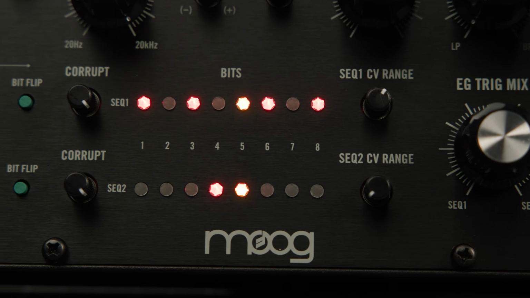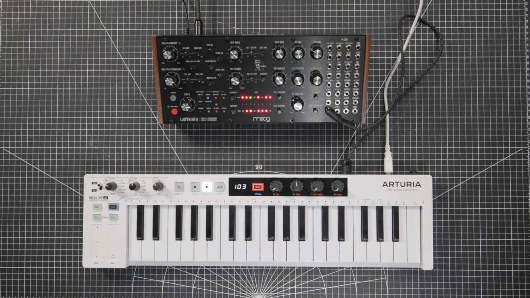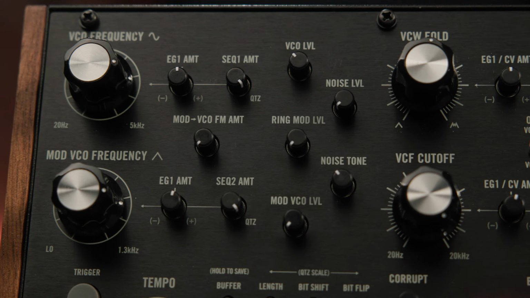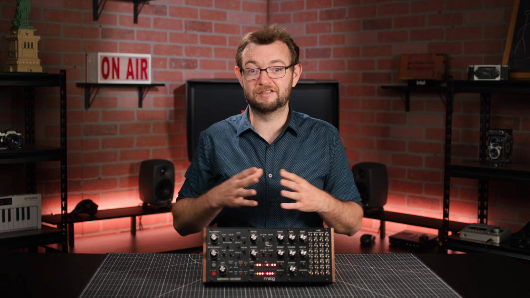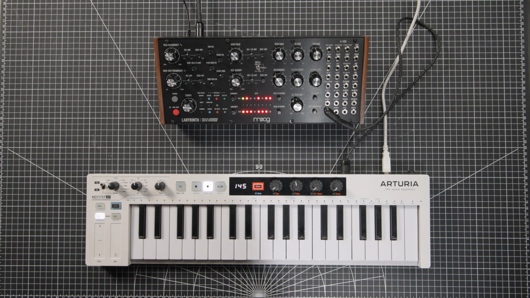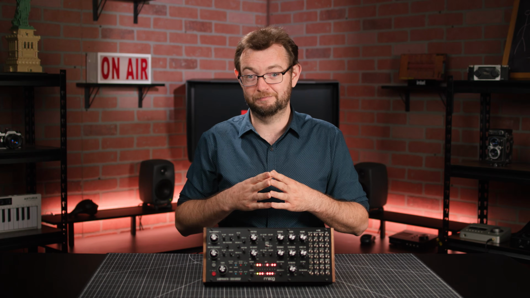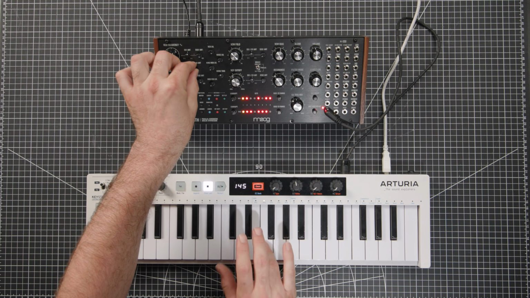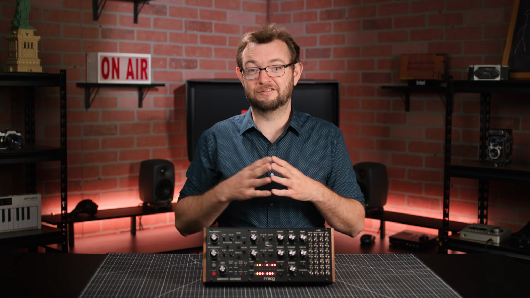At the center of the Labyrinth workflow is the generative dual sequencer, which we'll get back to in detail in a bit. In the meantime, we'll use a CV-enabled controller patched into the MIDI patch point to control the Labyrinth, and we'll start with the basic building blocks of the synth, the VCOs. The Labyrinth is equipped with 2 oscillators, 1 sine wave VCO, and a wide range triangle mod VCO that can be used both to modulate the VCO or as a second tone generator.